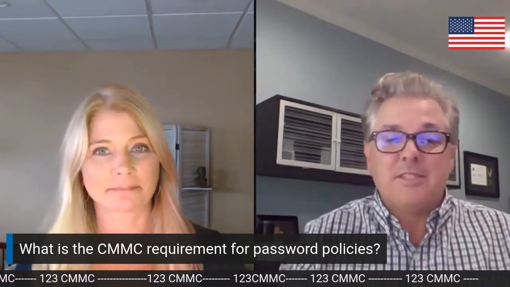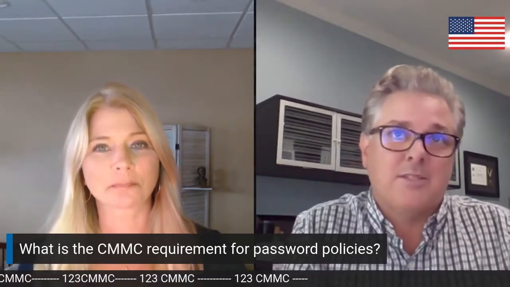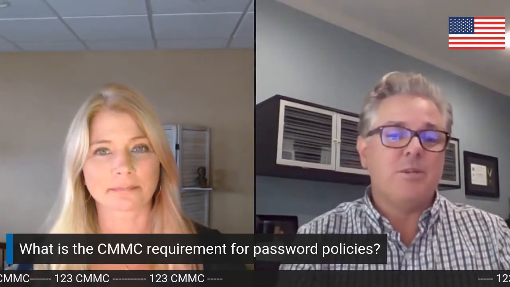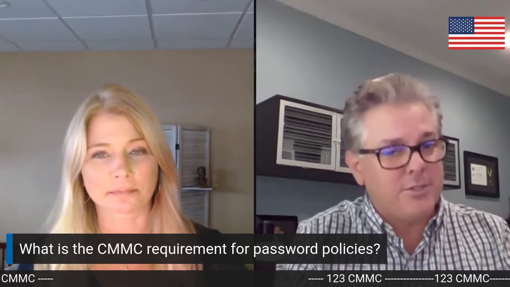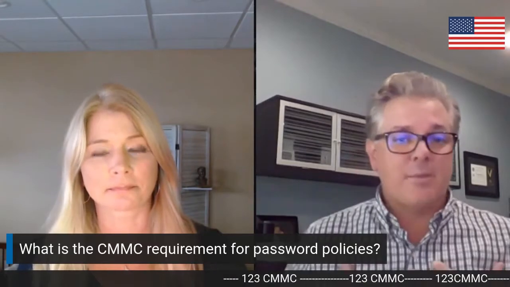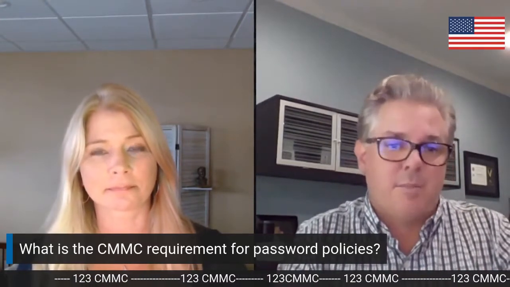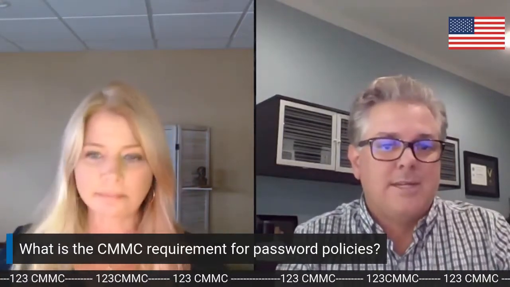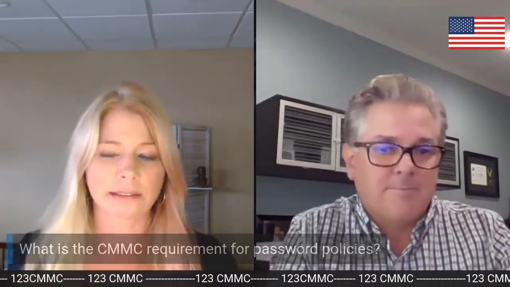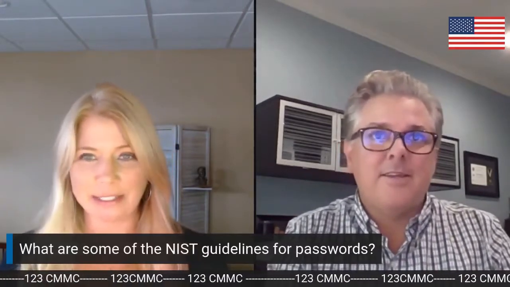Specifically, CMMC doesn't really have a requirement for password policy. So it really depends on your organization and the policy that you set. One of the recommendations we have is just to follow the NIST password policy and their recommendations for passwords. That's what we recommend to our clients. So what are some of the NIST guidelines? What do they say you should be doing?